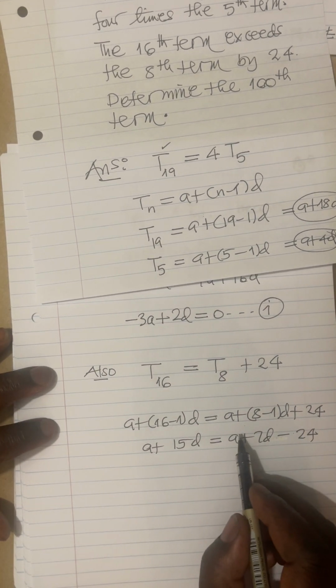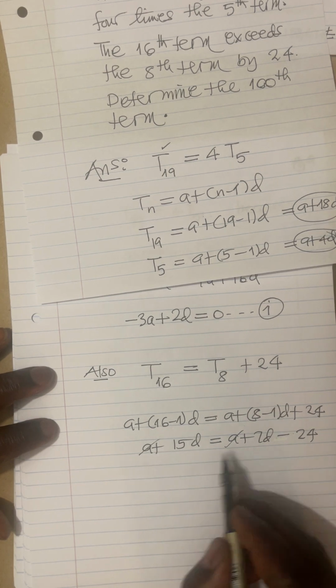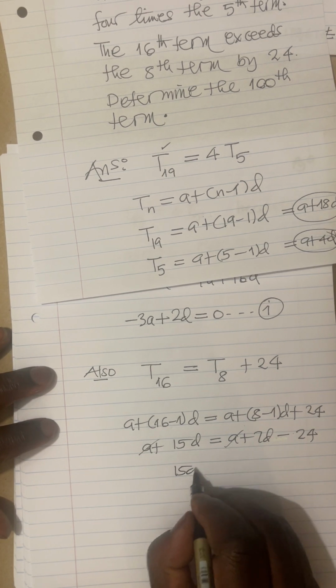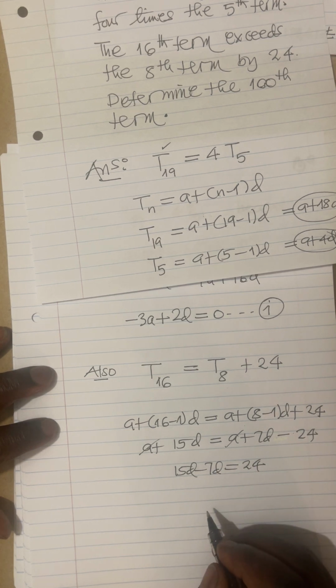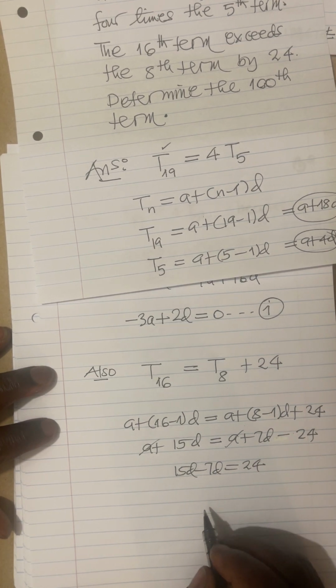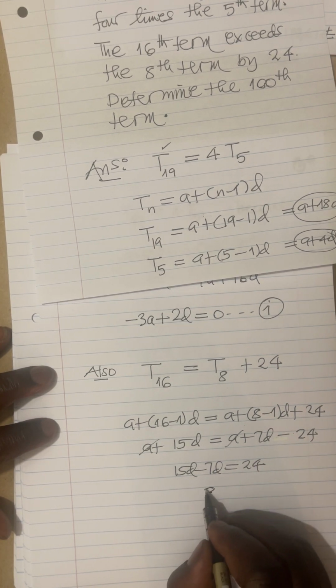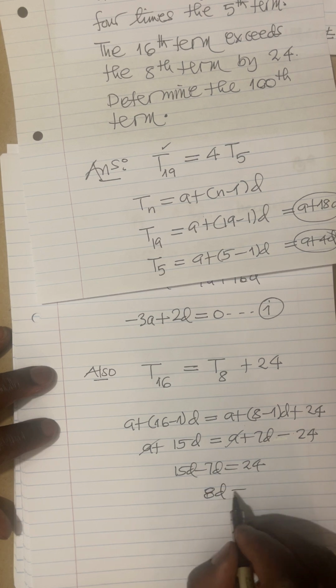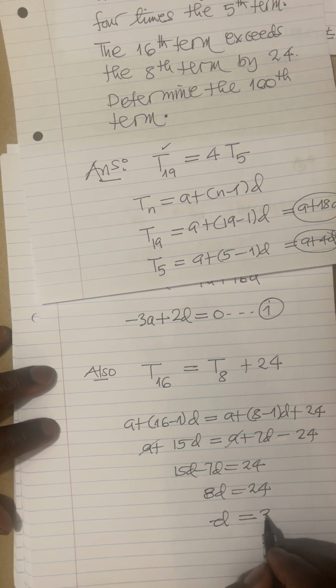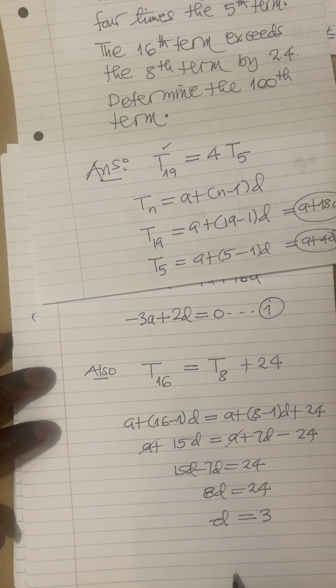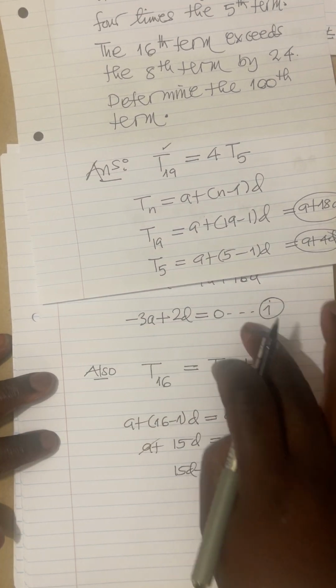Notice that the a is cancelled. 7d must come here, so 15d minus 7d. What is the answer? There's 24 left this side. Remember, there's a plus sign here. I'm going to fix it. This is 8d equals 24. What is d equal to? Divide by 8 both sides. d equals 3. Now that we know what d is, we go back into equation number 1.